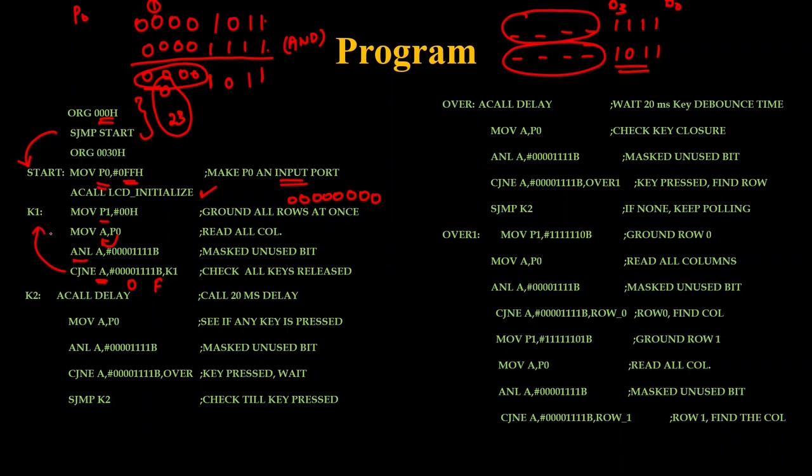If some key is stuck, your keypad program should not work. Unless you remove that stuck key, it will keep iterating in this loop itself. So I compare with 0F, and if a key is being pressed, which means it is not equal to F, it jumps and iterates the loop again and again until it becomes equal.